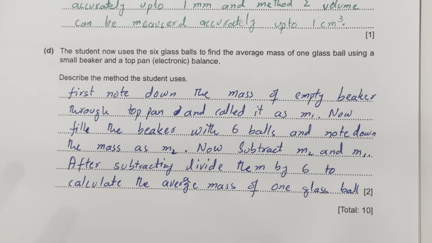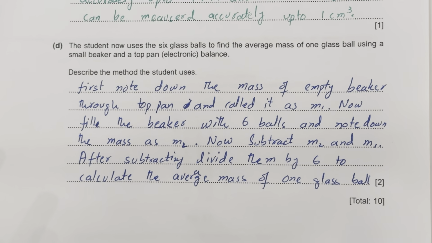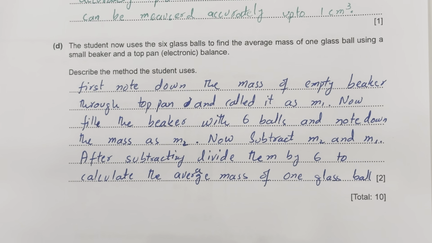Moving to its D part, the student uses the 6 balls to find the average mass of one ball using a small beaker and a top pan electric balance. Describe the method the student used. Simply, we can write: first we note down the mass of the empty beaker through the top pan electric balance and call it M1. Now fill the beaker with 6 balls, and after filling those balls in the beaker, we again note down the mass and call that mass M2.